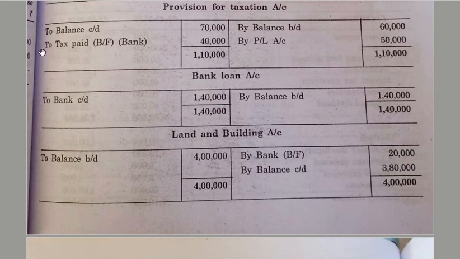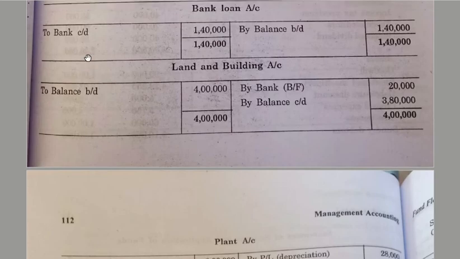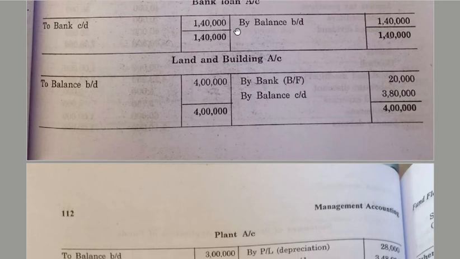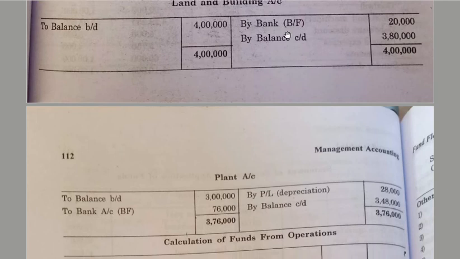So your balancing figure will be the tax paid, which is the bank account. So bank loan account, by balance brought down, to balance carried down, it gets balance 1,40,000. Land and building, to balance brought down 4 lakh, by balance carried down 3,80,000. So by bank account, which is 20,000.